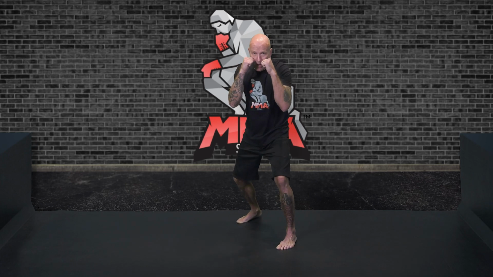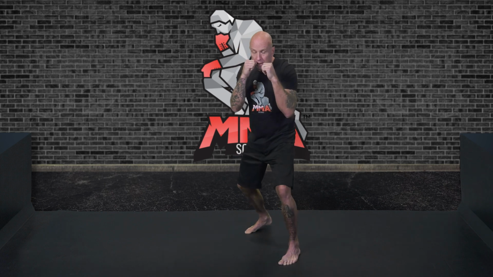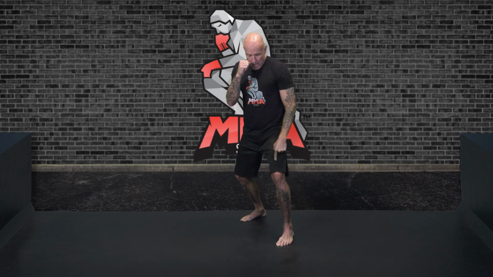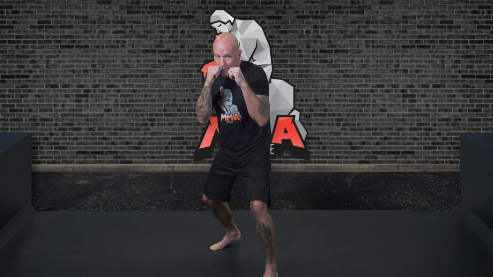From your MMA guard stance, I'm going to be pushing off the ball of my lead foot as my right foot is going to go outside the line simultaneously. All right, so instead of a regular just linear step advancing, my front foot pushes, my back foot steps offline.